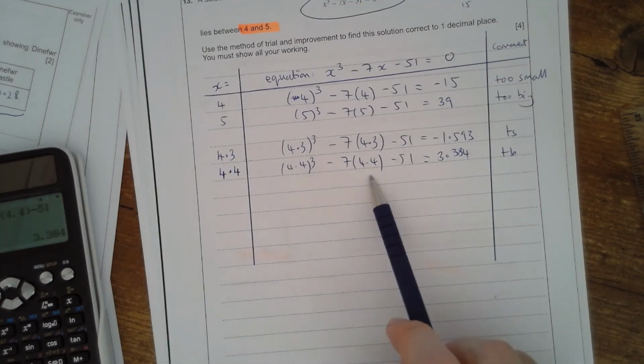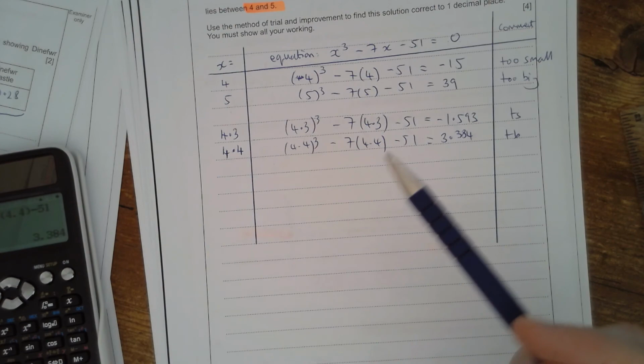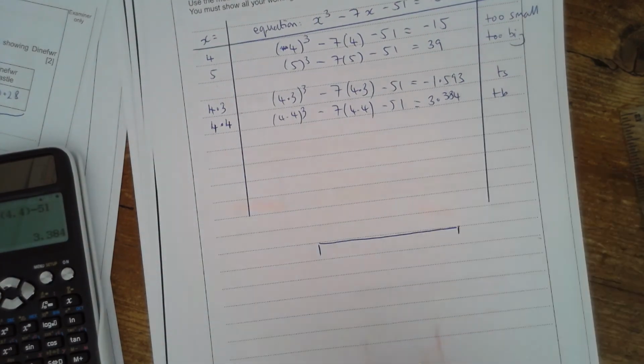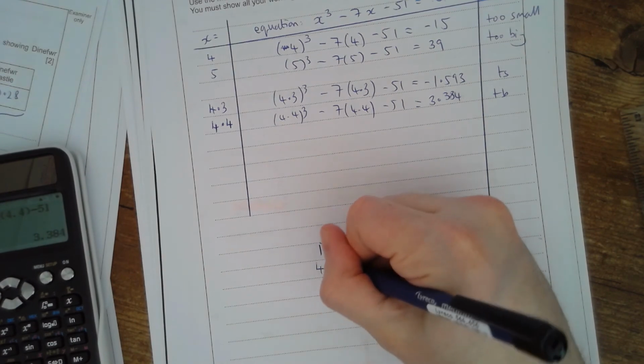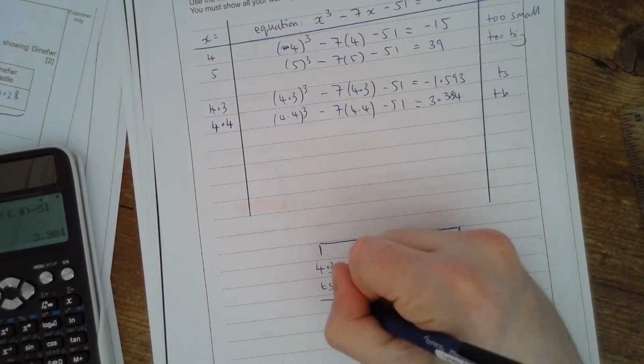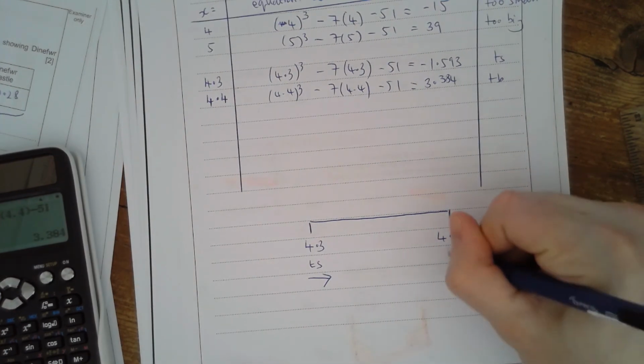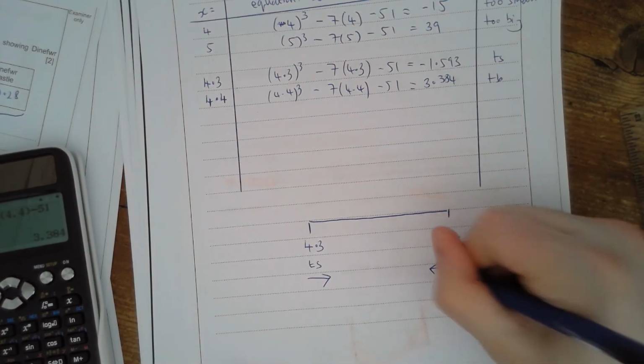But what I must do in the exam is I must show that I've looked at this logically. So I'm going to try and draw this in a diagram and show you what I'm doing, okay? I've tried 4.3 and my answer was too small, so I try a bigger number. I've tried 4.4 and that was too big, which tells me to try a smaller number.